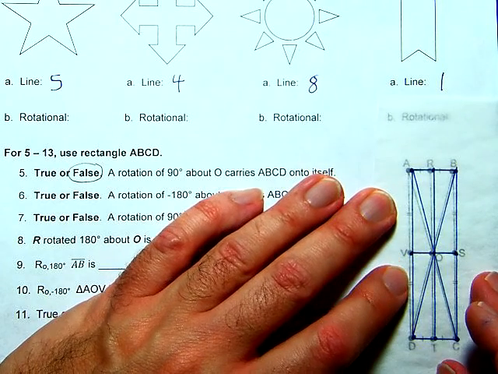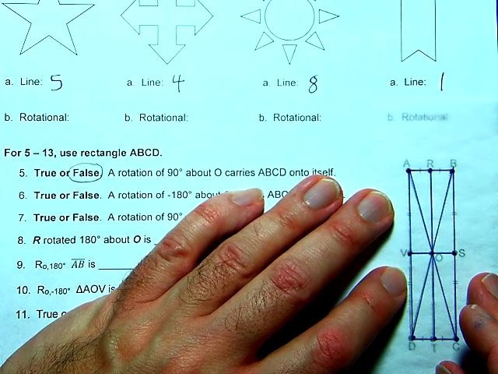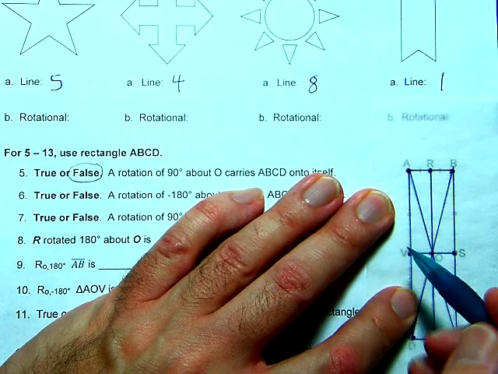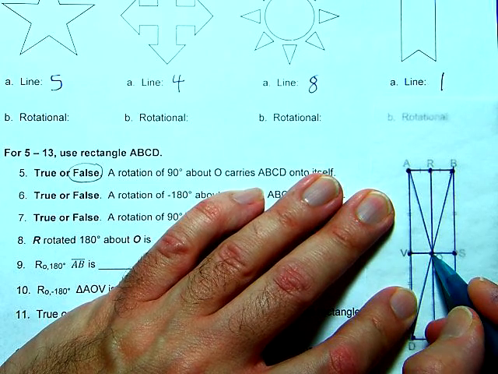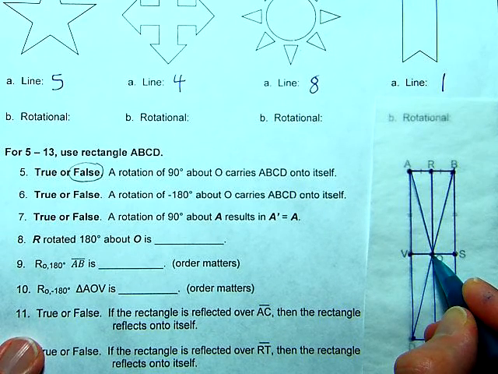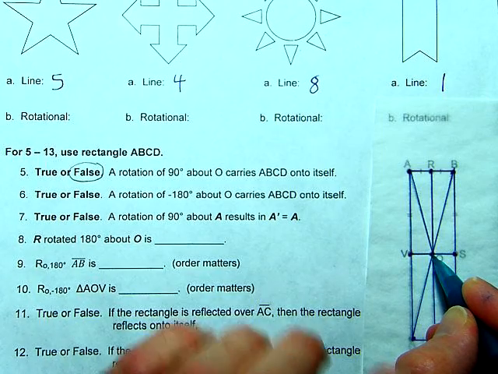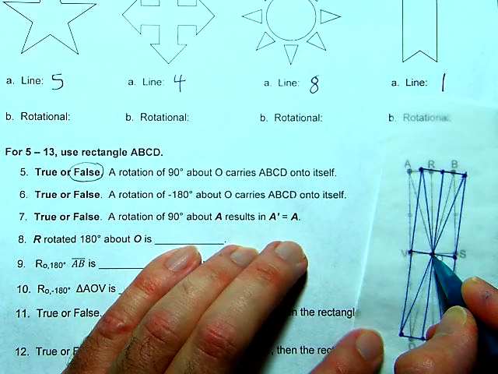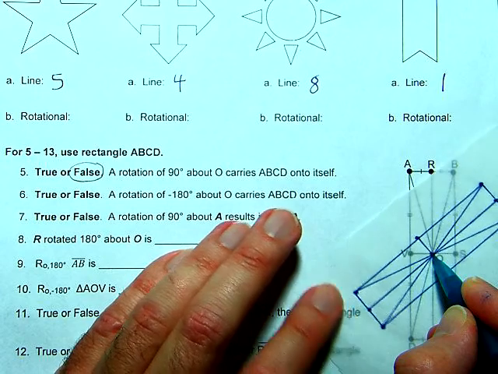I'm going to line up the figure again with a patty paper. It's pretty lined up. I'm going to make sure that my point is O. That's my center point. And now I have to rotate it 180 degrees in the negative direction. So that would be a clockwise rotation, right? So let me take the patty paper and rotate it 180 degrees clockwise.